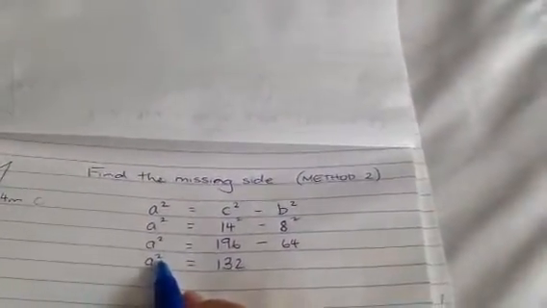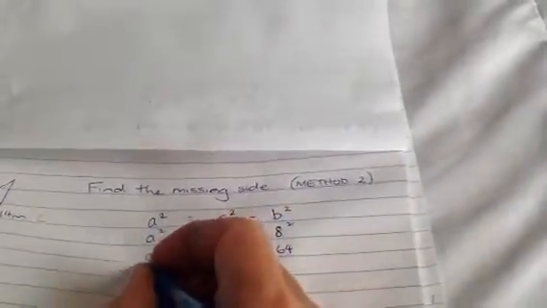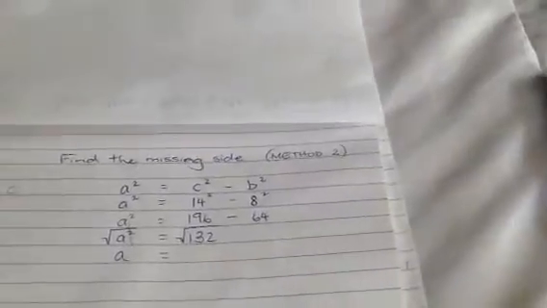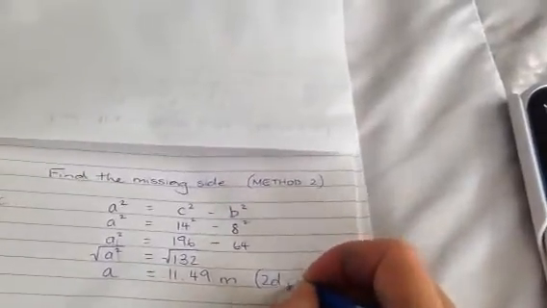Now I want to get rid of this square, so the opposite operation to square is square root. Square root both sides. Remember that that will cancel with this, leaving me with a equals the square root of 132, which is equal to 11.49, and I'm going to round it to 2 decimal places. Metres is my units.